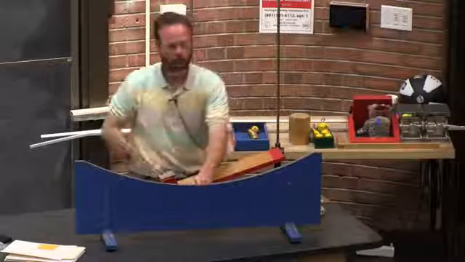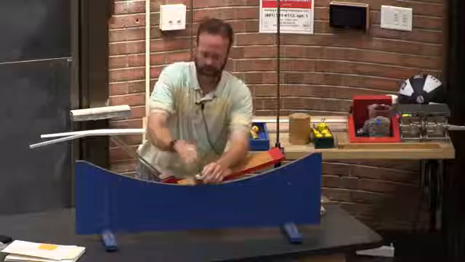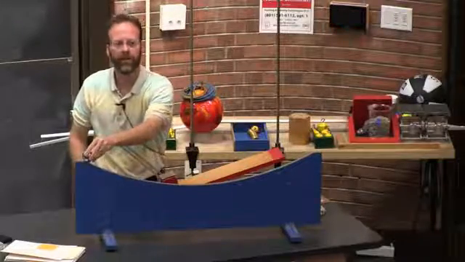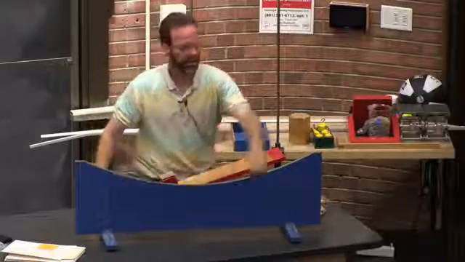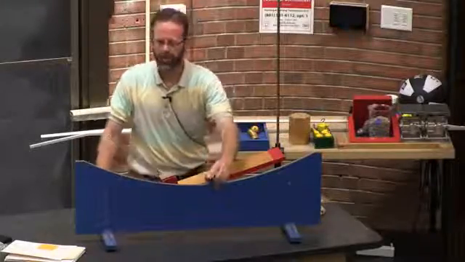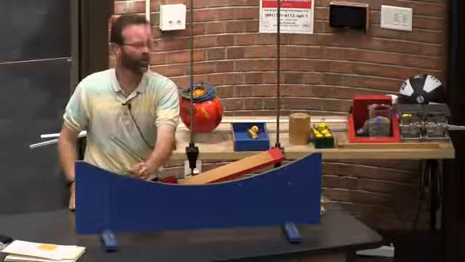So it's all kinetic right here. And then what's that kinetic convert back into? Potential and kinetic and potential and kinetic and potential. The total stays the same. What is it right here? Both. Right.